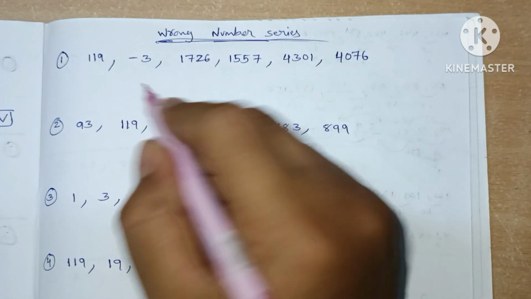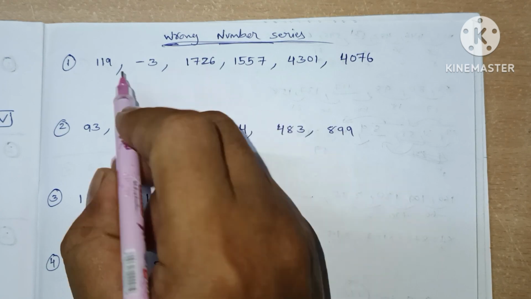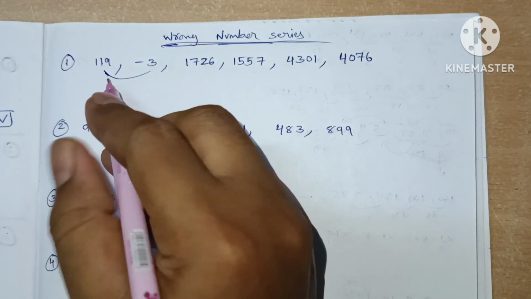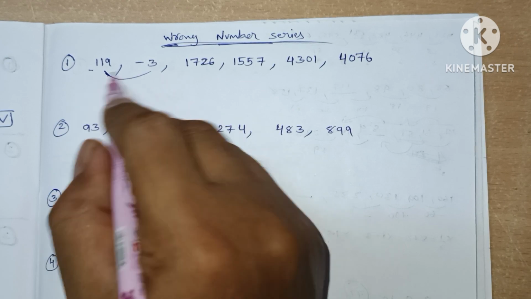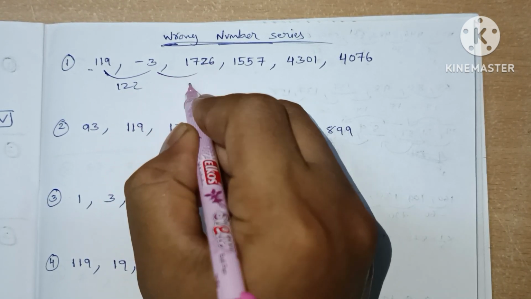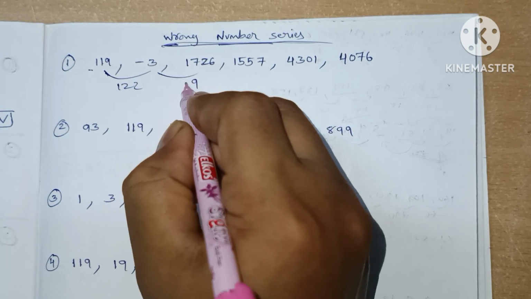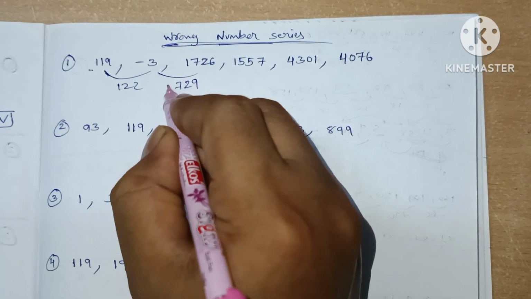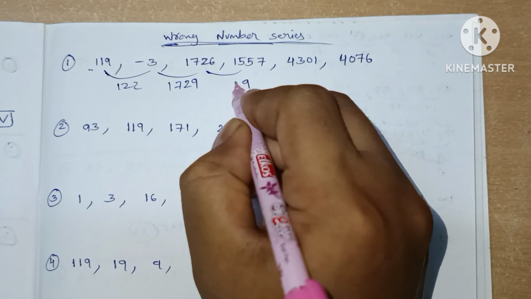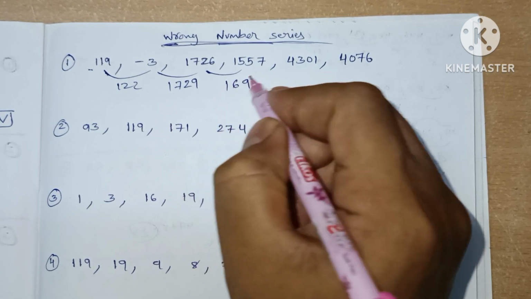Now we are going to see wrong number series. In this series we got a minus, so we will see the differences. 119 minus 3, the difference is 122. Here the difference between these two is 9, 2, 7, 1. Okay, here the difference is 9, 6 and 1.